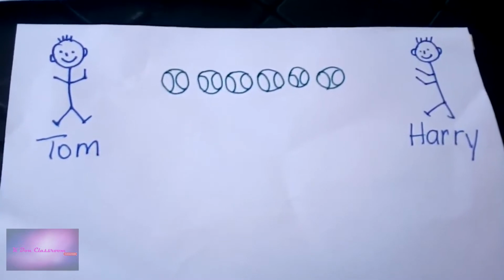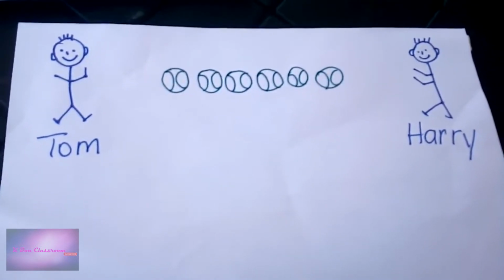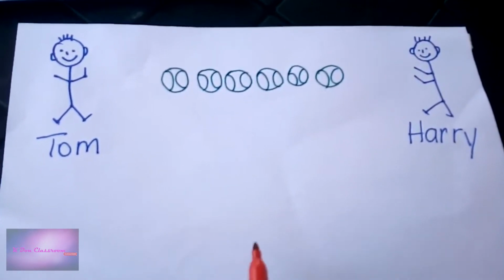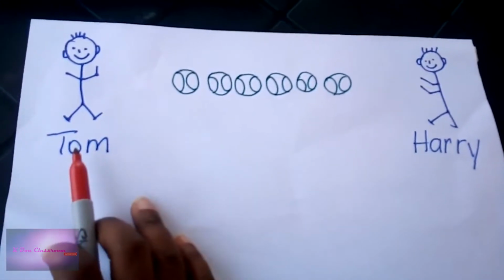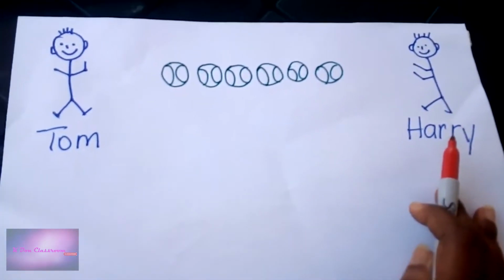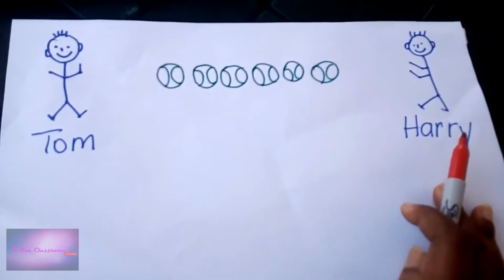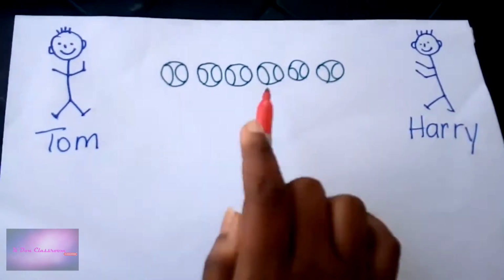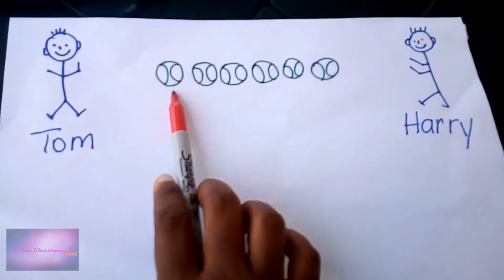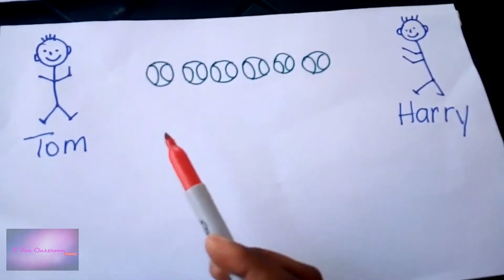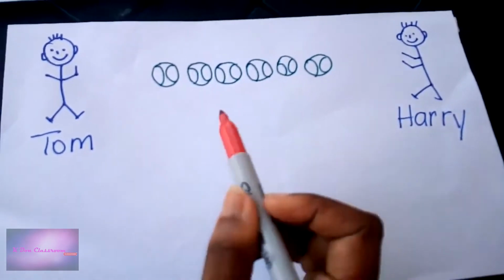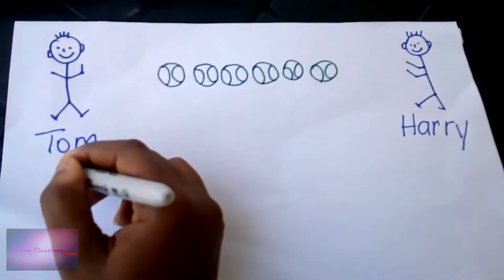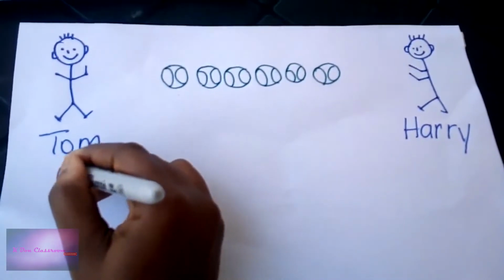Now, if I decide to share them into groups, how many groups should I have? There is Tom, there is Harry. That's 2 persons. So it means that I should have 2 groups. So these 6 balls should be shared into 2 groups. So I'm going to take a ball here and I'm going to give one to Tom.